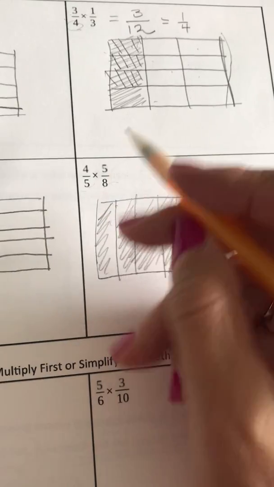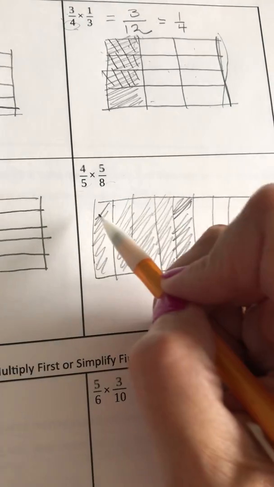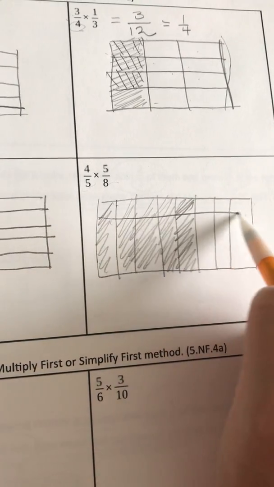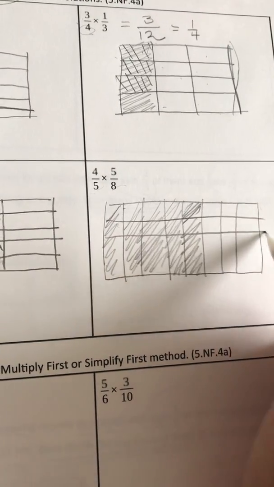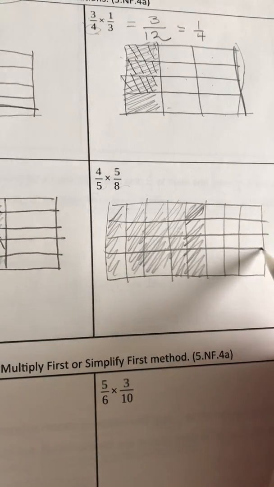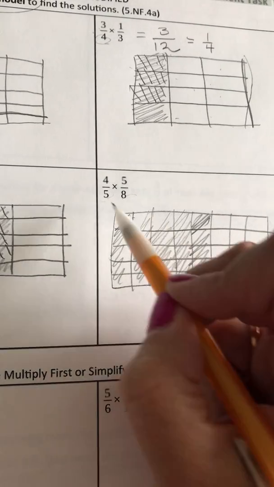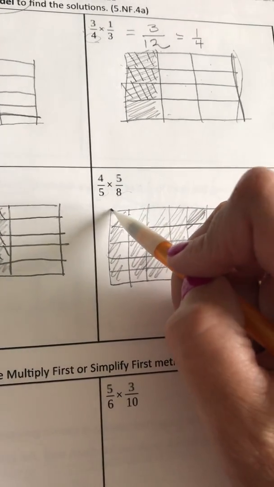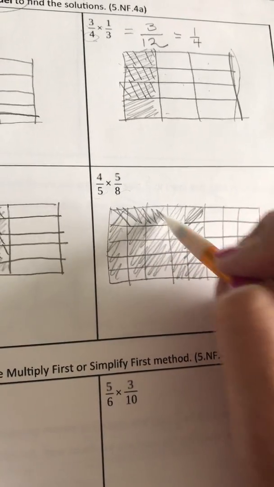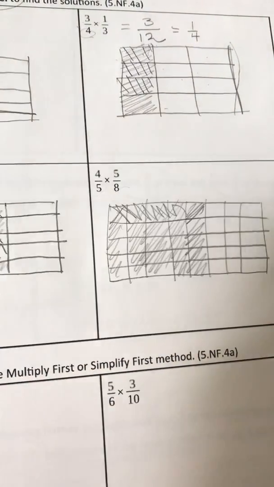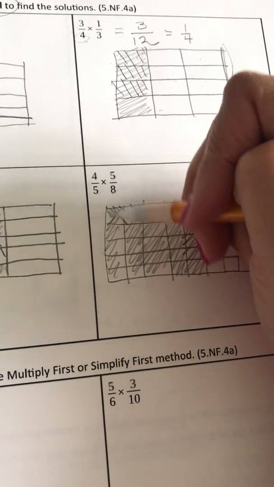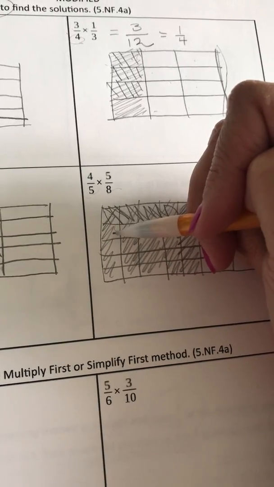Then 4 over 5. I'm going to make 5 going the other way. 4 lines. 1, 2, 3, 4. And I'm going to shade 4 of them.